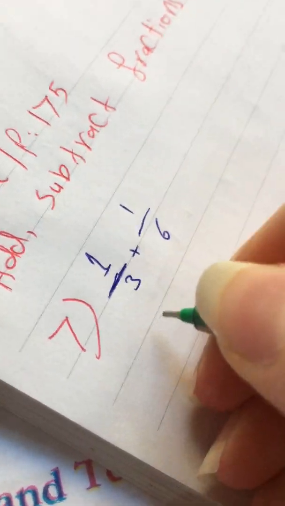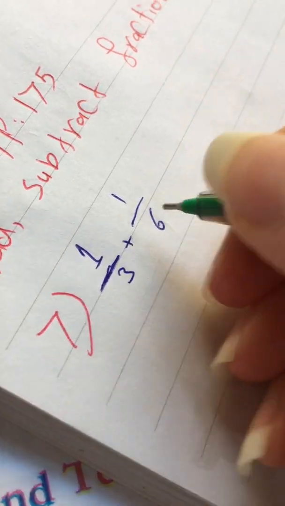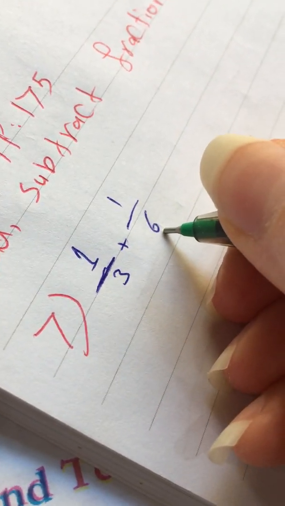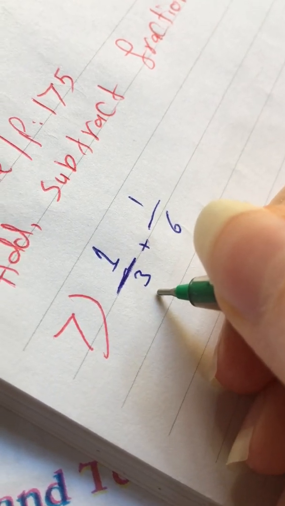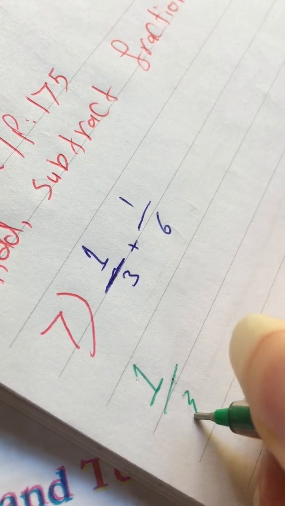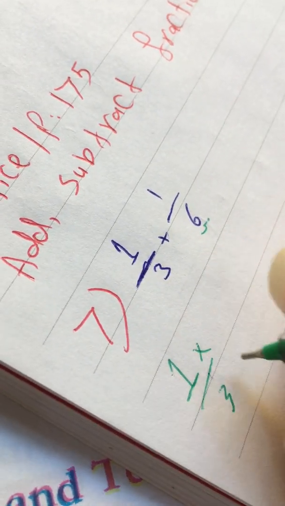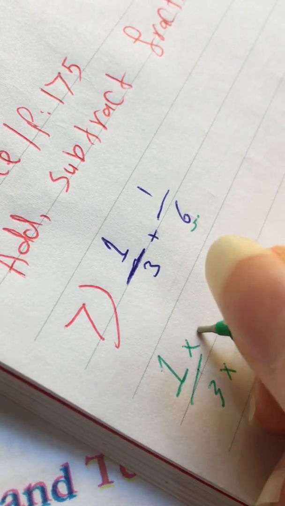by writing an equivalent fraction for 1 over 3. What is the meaning of equivalent fraction? Can I change 6 to make it 3? No, of course, but I can change 1 over 3 to make it 6. How? By multiplying the numerator and the denominator by 2.